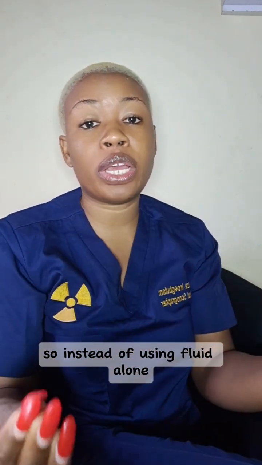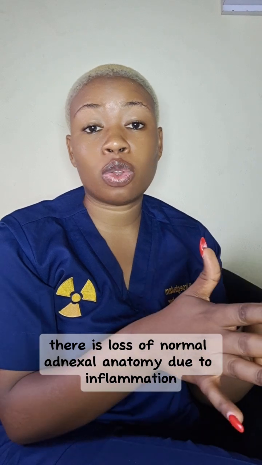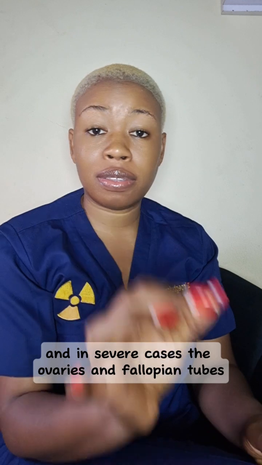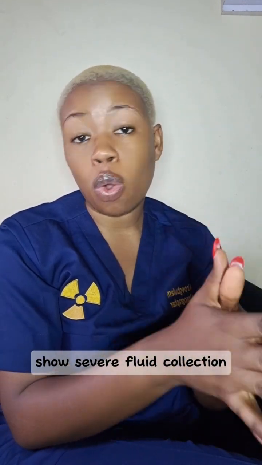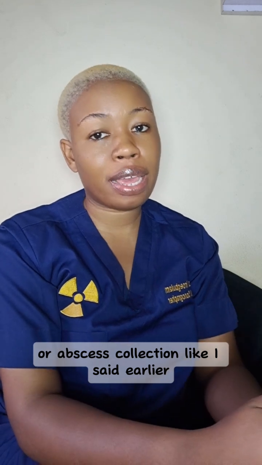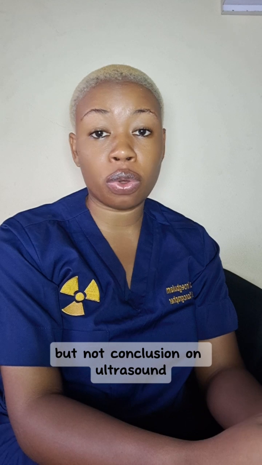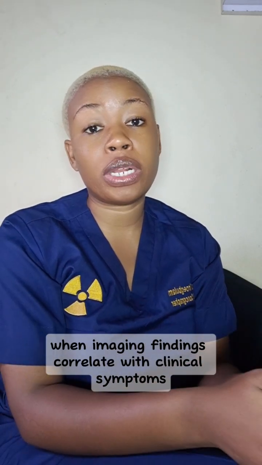So instead of using fluid alone, we look for a combination. Number 1, we look out for probe tenderness, that is, you feel pain when we apply pressure. Number 2, there is loss of normal adnexal anatomy due to inflammation that causes this hazy appearance on scan. And in severe cases, the ovaries and fallopian tubes show severe fluid collection or abscess collection. Like I said earlier, free fluid alone in the pelvis should raise suspicion, but not conclusion. On ultrasound, PID is diagnosed when imaging findings correlate with clinical symptoms and laboratory evidence.